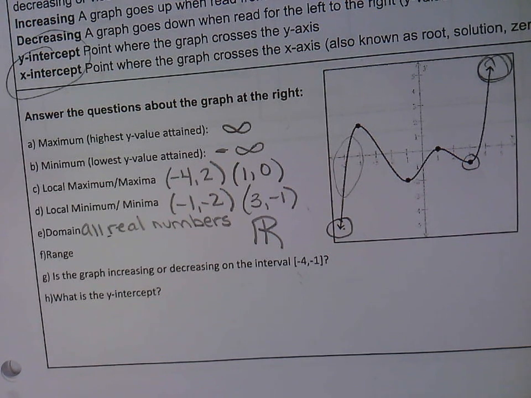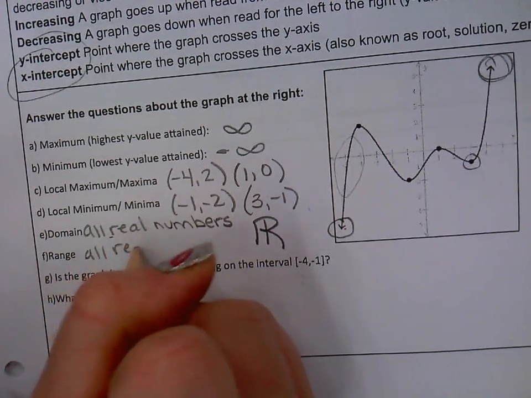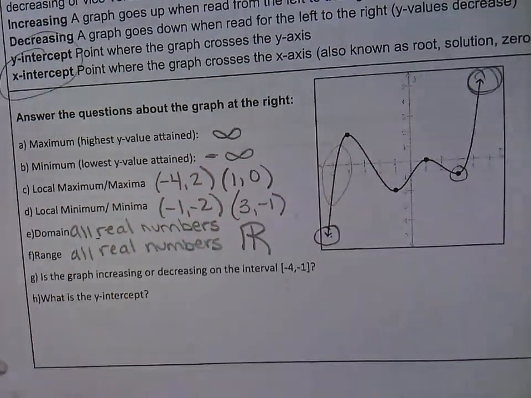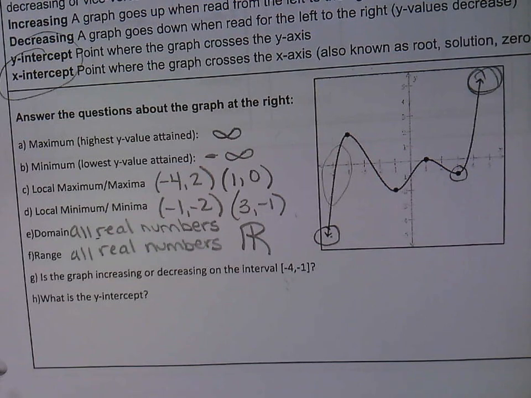The range is also all real numbers because I can go up and down as far as I want with those arrows. Something that is not all real numbers, a parabola, can't go down forever. It stops here and it doesn't go down here. It only goes up forever. So there will be graphs that are not all real numbers.